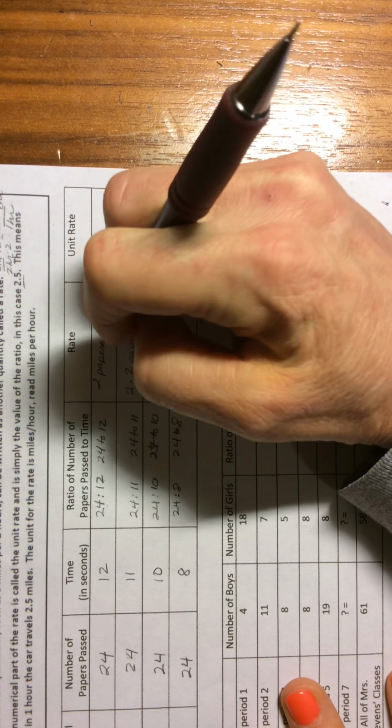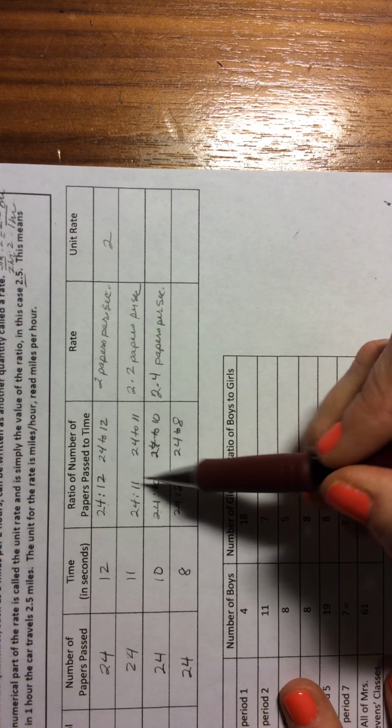Then for the next one, if I divided a 10 out of both of those, that would be 2.4 papers per second, because we want our denominator to be 1 so we can write it as a unit rate.